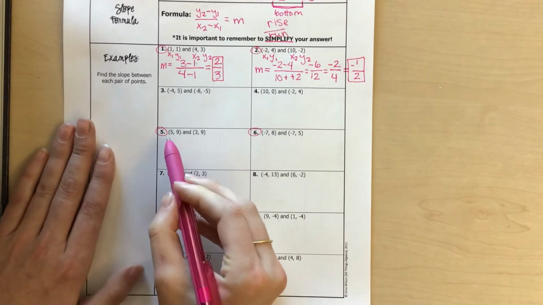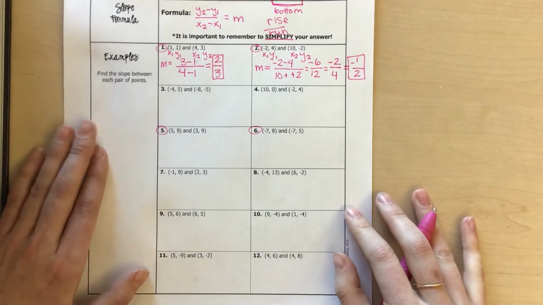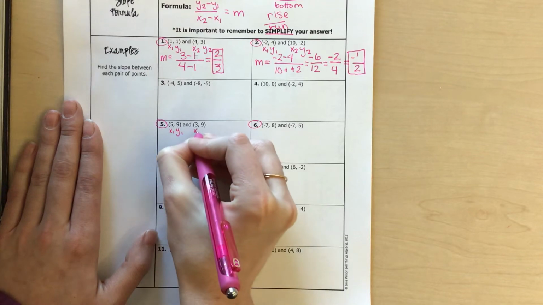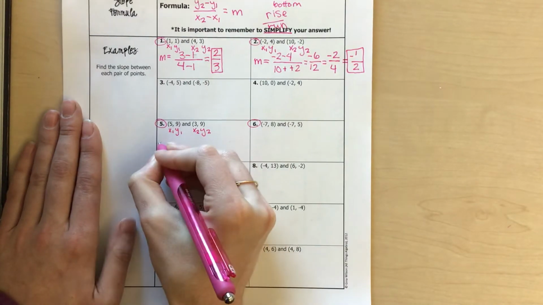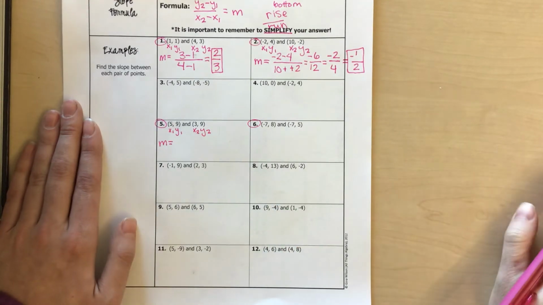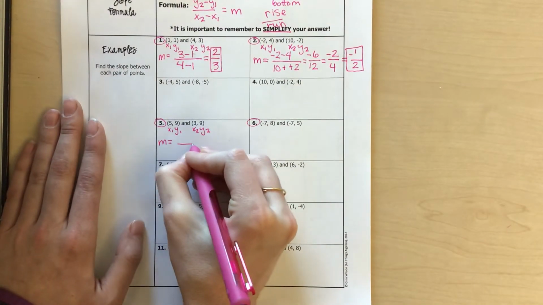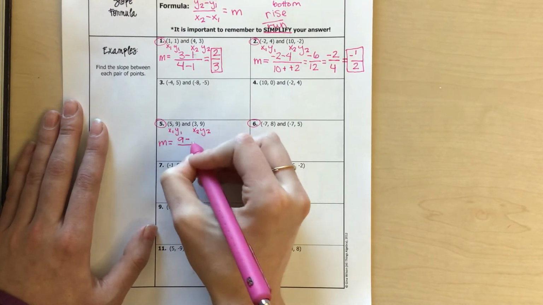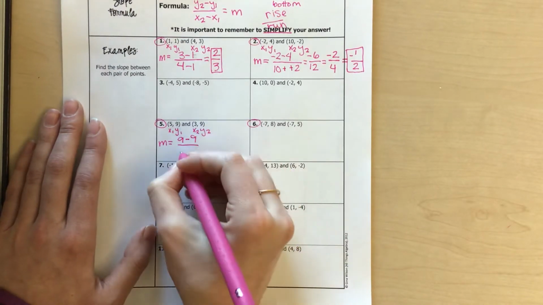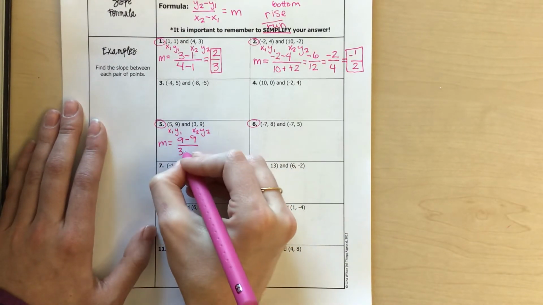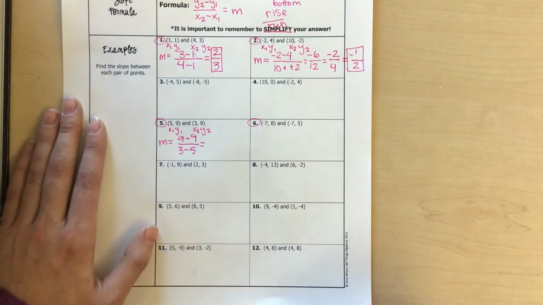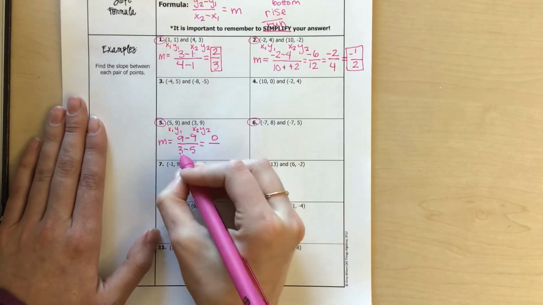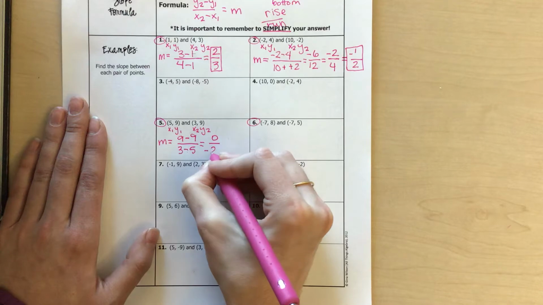Now I'm going to jump down here and I'm going to do 5 and 6 next, just to show you a couple of different examples. For number 5, we still have x1, y1, x2, y2, and our slope is m equals rise over run, or y's over x's. y2 is 9 minus 9, and x2 is 3, x1 is 5. Well, when I take 9 minus 9, I get 0, and 3 minus 5 would give me negative 2.